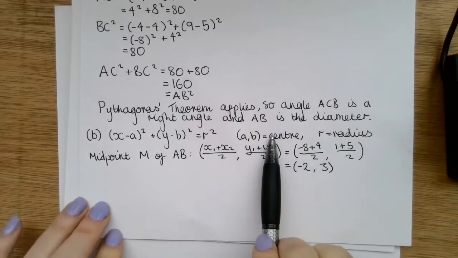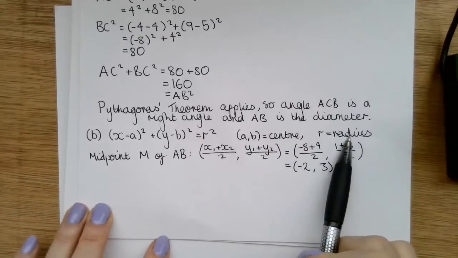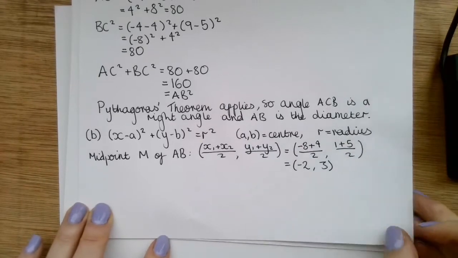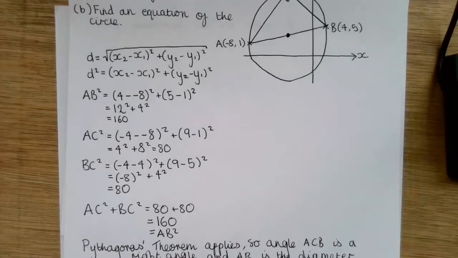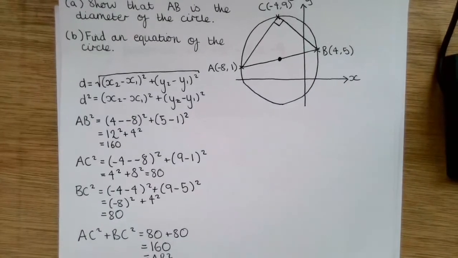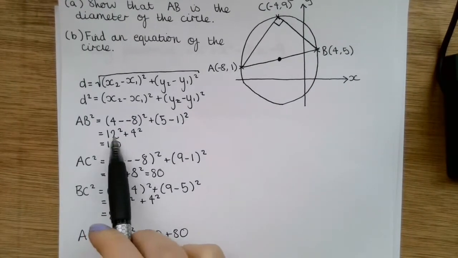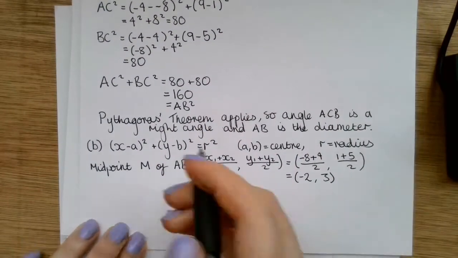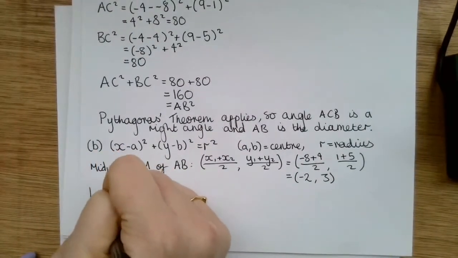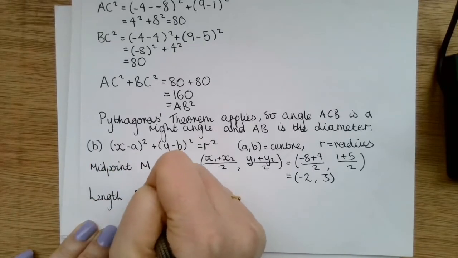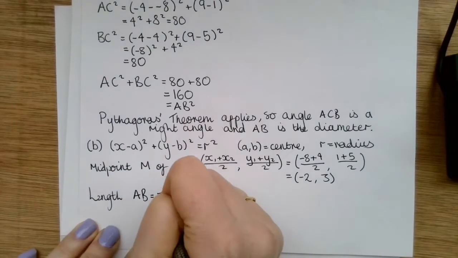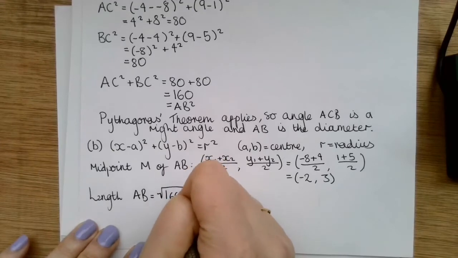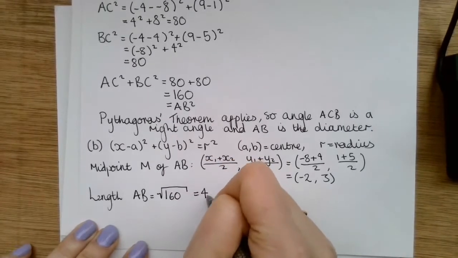So we found our centre, we now need to find the radius. Now in part A, we found out that the diameter squared is 160. So the length AB must be the square root of 160, which is 4 root 10.